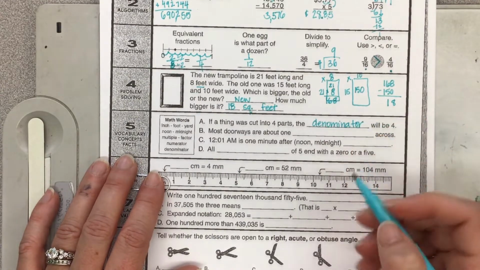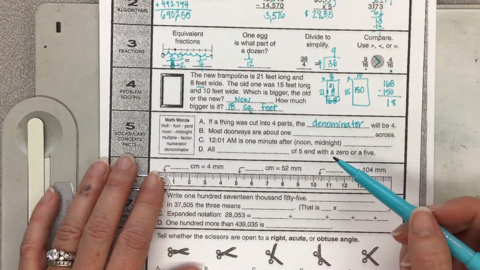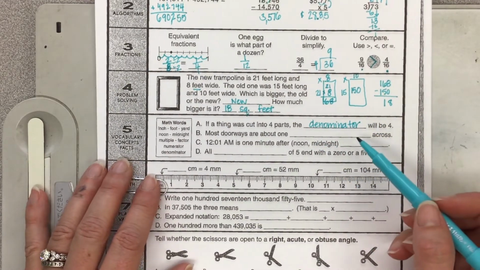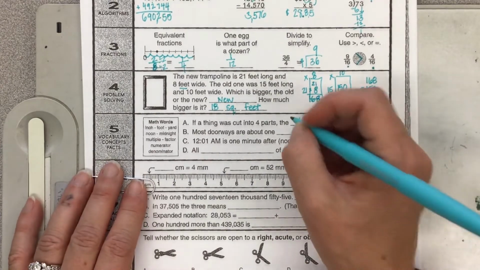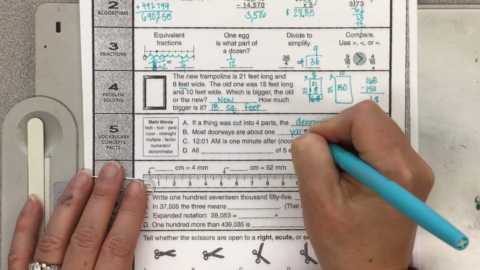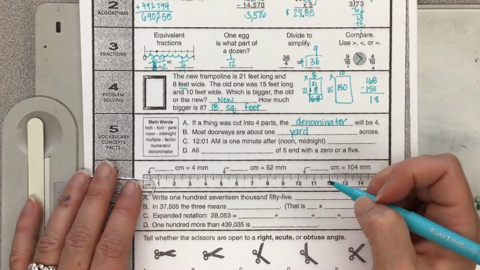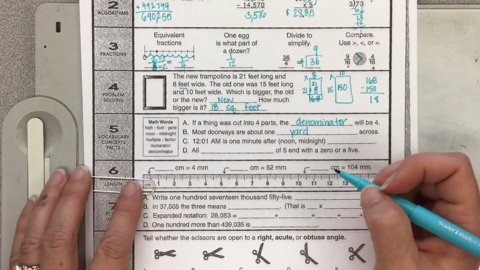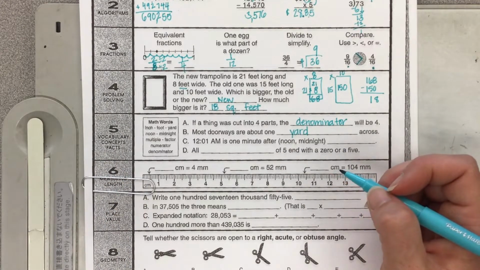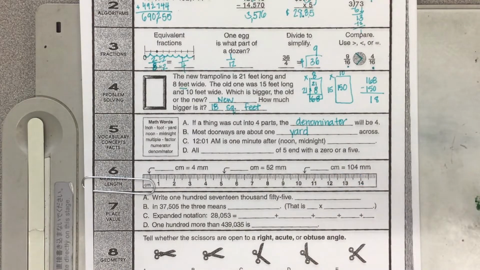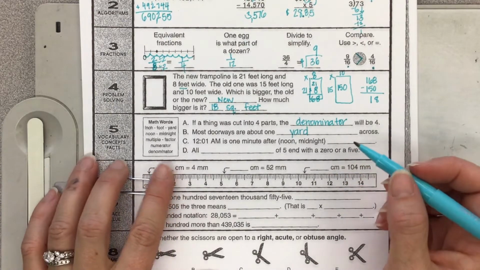Okay, Sammy should know the answer to this question. Most doorways are about 1 blank across. Yard. I literally measured the door. A yard is 3 feet, and an easy guesstimate for a yard is most doorways are 1 yard wide. Or 3 feet.